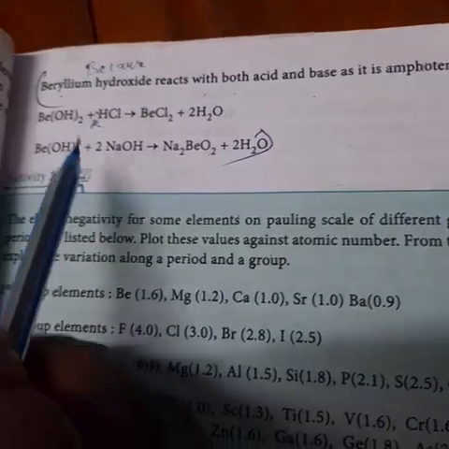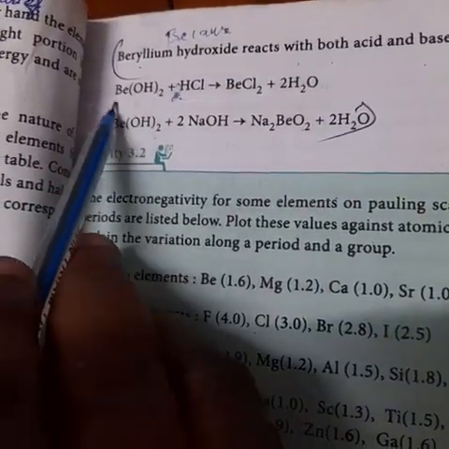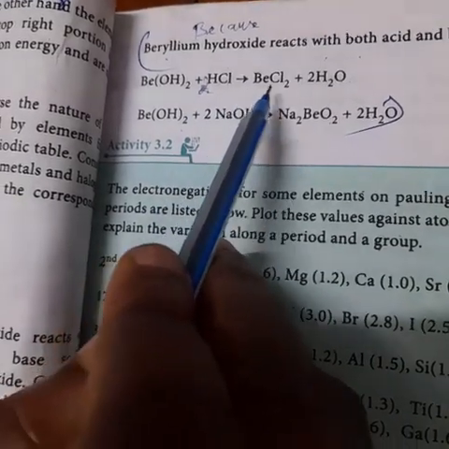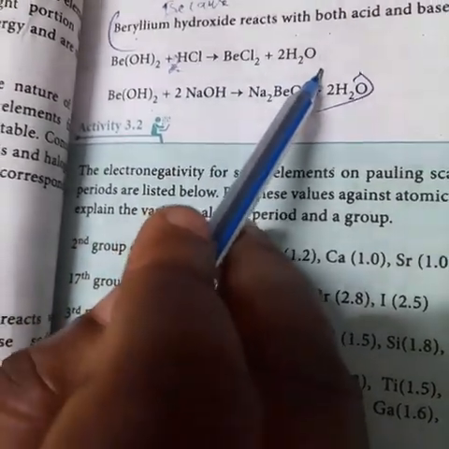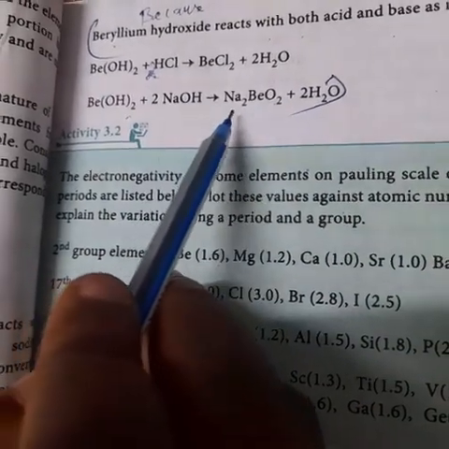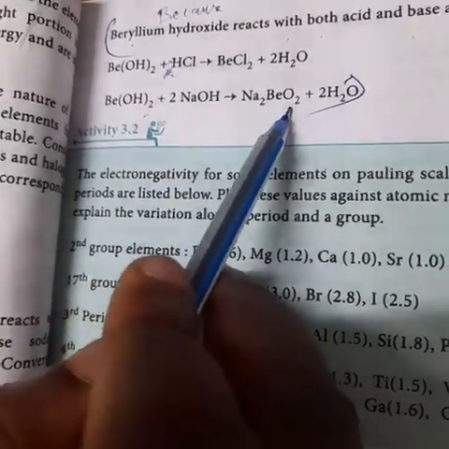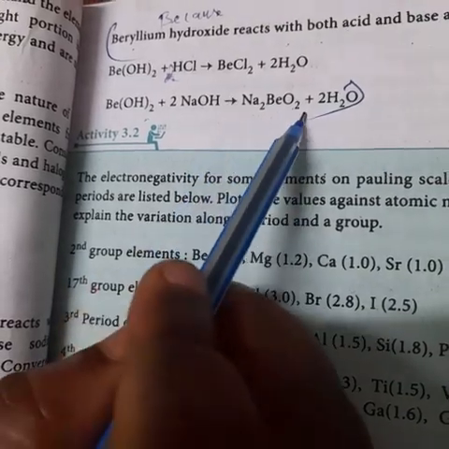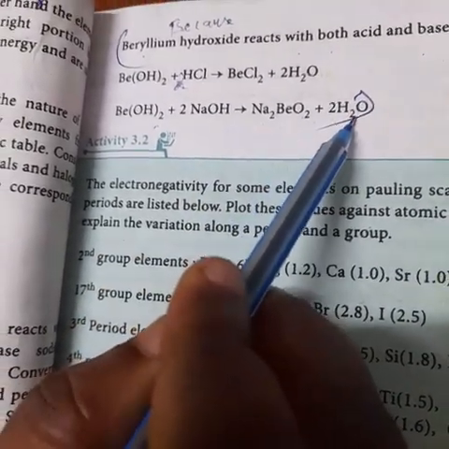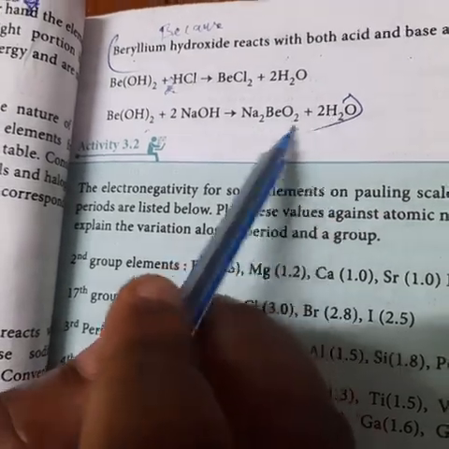So what are the equations? Be(OH)2 plus 2HCl gives BeCl2 plus 2H2O, and Be(OH)2 plus 2NaOH gives Na2BeO2. What is the name of this compound? Sodium berylate. Sodium berylate plus 2H2O. Up to here you have to mark.